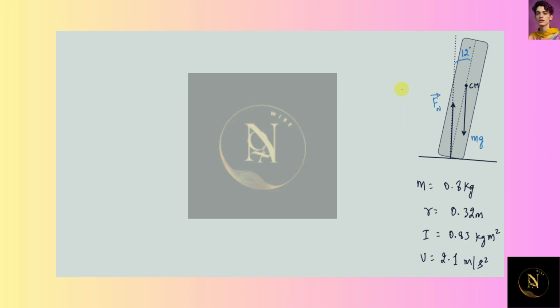Now there are two parts in the question. In the A part we have to calculate the effect of the resultant torque on the motion of the tire. Now the torque produced by the normal force about the center of mass will change the angular momentum. So the torque will change the angular momentum of the tire, and the tire will turn in the direction of the lean.